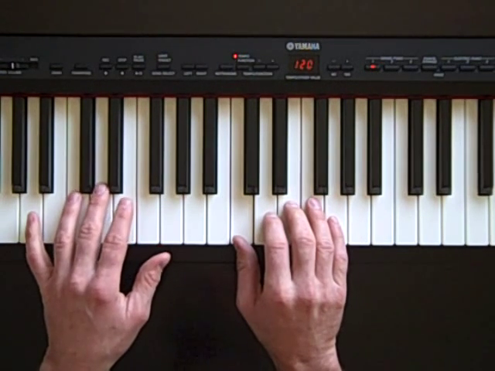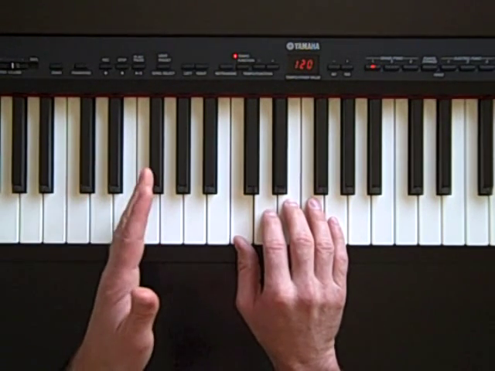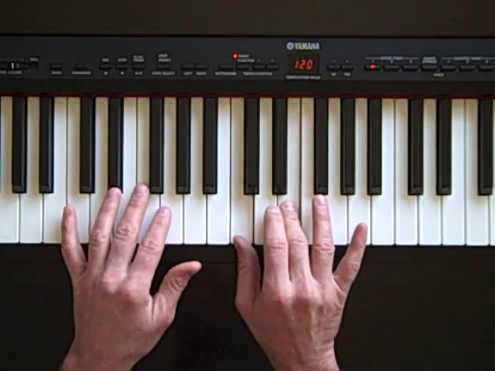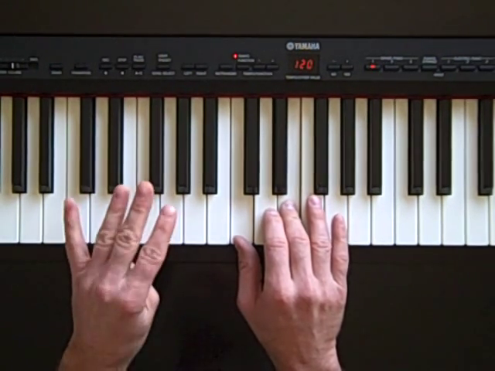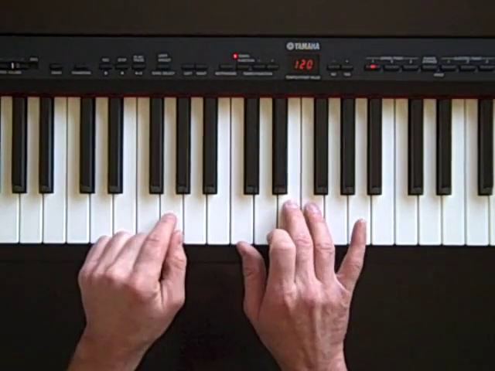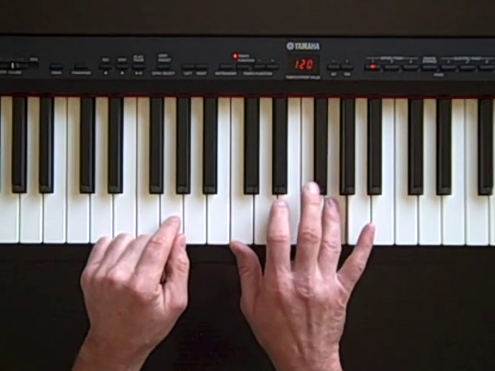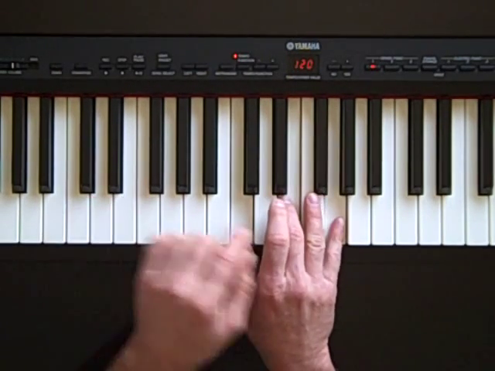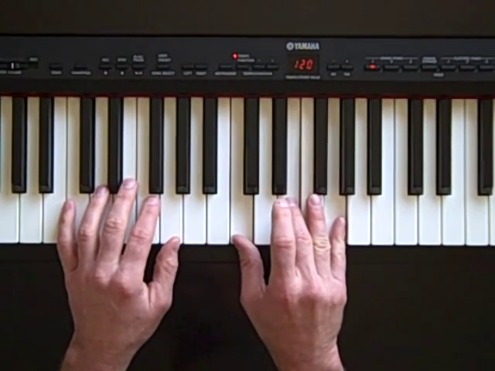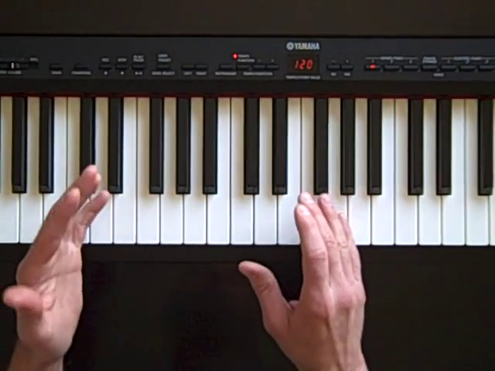Now all we have to do is find the fifth, and then we can complete that chord. To find the fifth, you just go up 3 half steps from your major third. So we're here. Let's go 1, 2, 3. And that'll give us the G. Okay, and that's that chord. That's the C chord, okay? And it works for any chord like that.